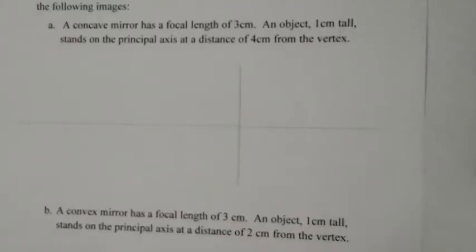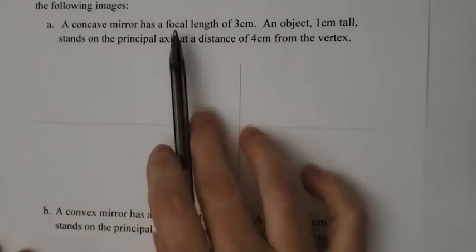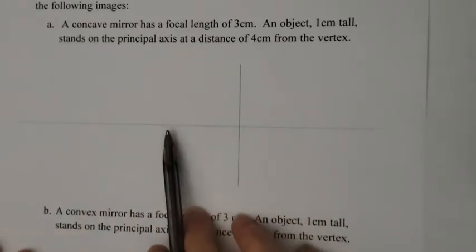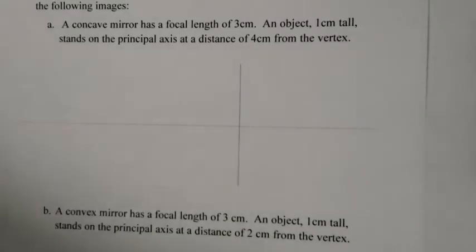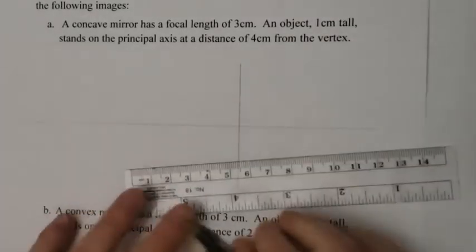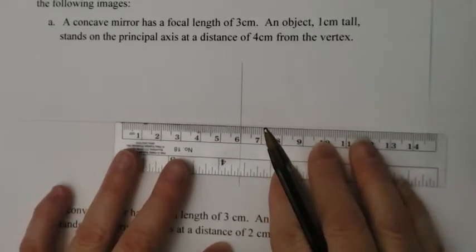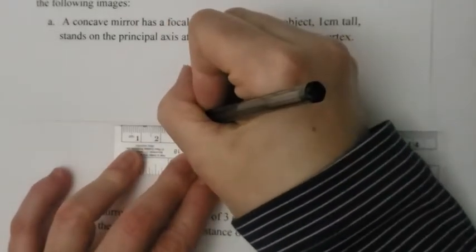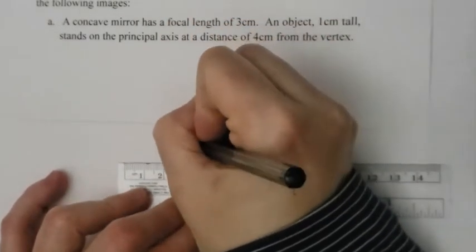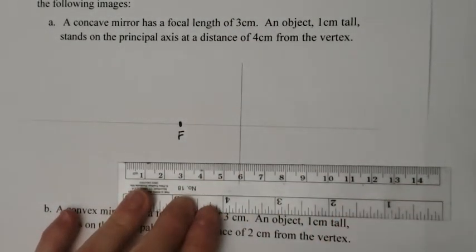All right, so we're back to this problem. So it says a concave mirror. So I know I'm going to draw this focal point on the left side, because the center curvature would be left, of 3 centimeters. So you take your ruler and you measure out exactly 3 centimeters. So I take my ruler, it is too long, and 3 centimeters is there, so I put a little dot there. And I'm going to put an F. So F stands for the focal point. It's where all the beams are going to focus.